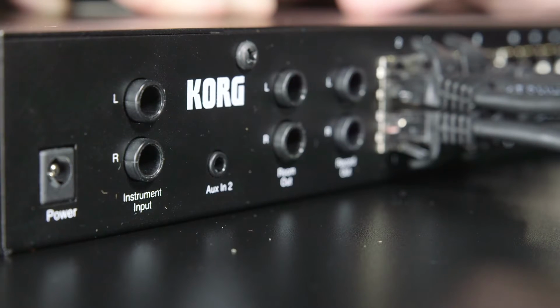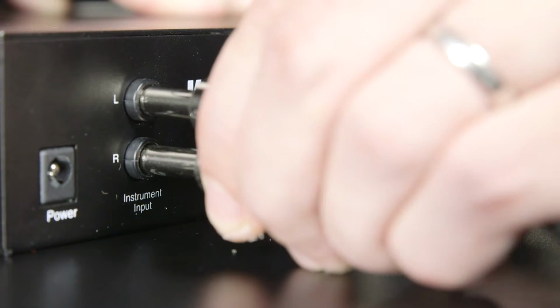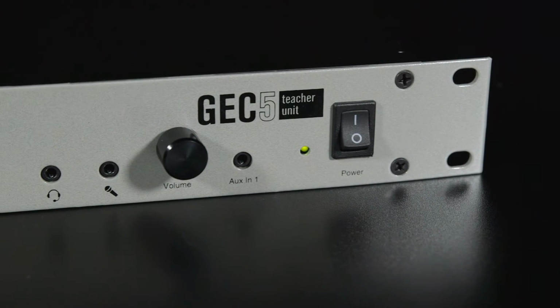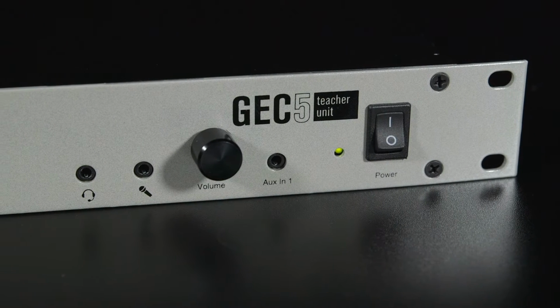The teacher unit also has audio inputs for instruments, headset microphones, computer audio, or auxiliary audio devices, and audio outputs for the teacher's headphones, monitor speakers, and recording capability.